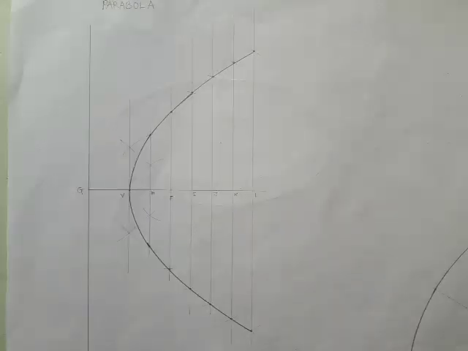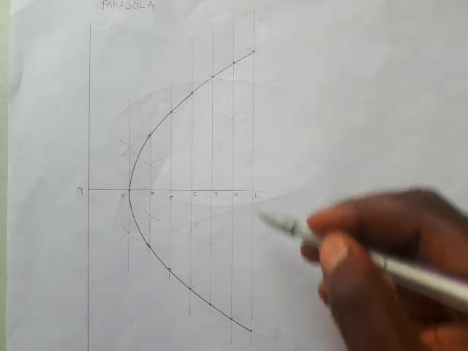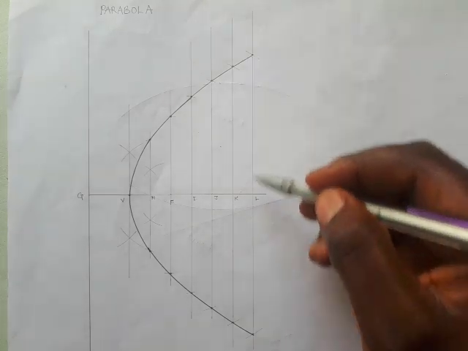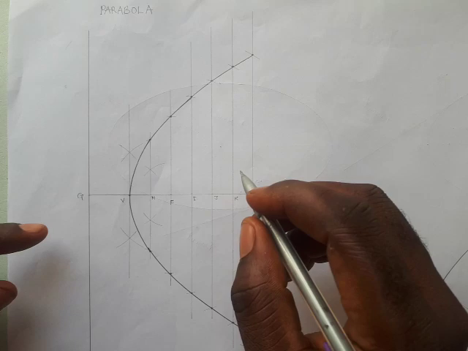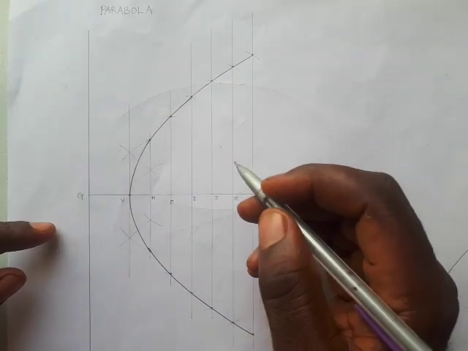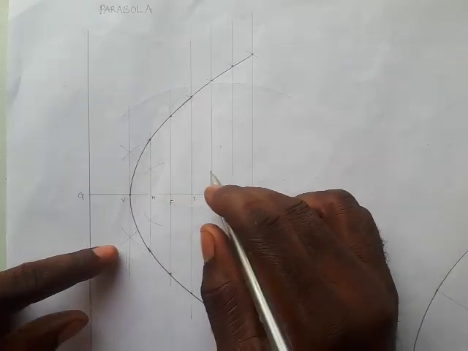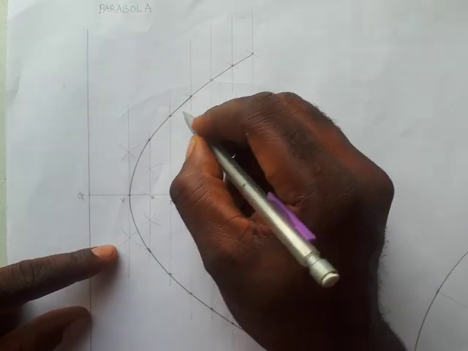Okay, so for a parabola, it is very, very simple. Now take note of this span. This is the span, and this span is always perpendicular to the directrix. Once again, you'll be given directions on how to locate the point P.